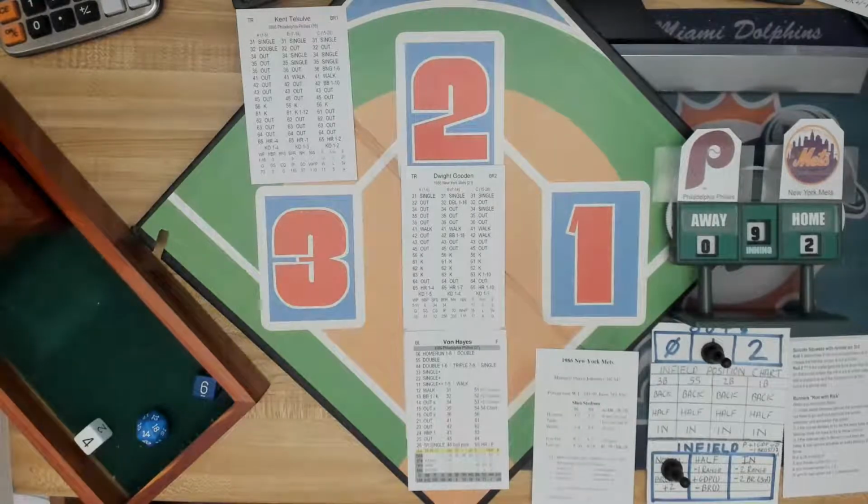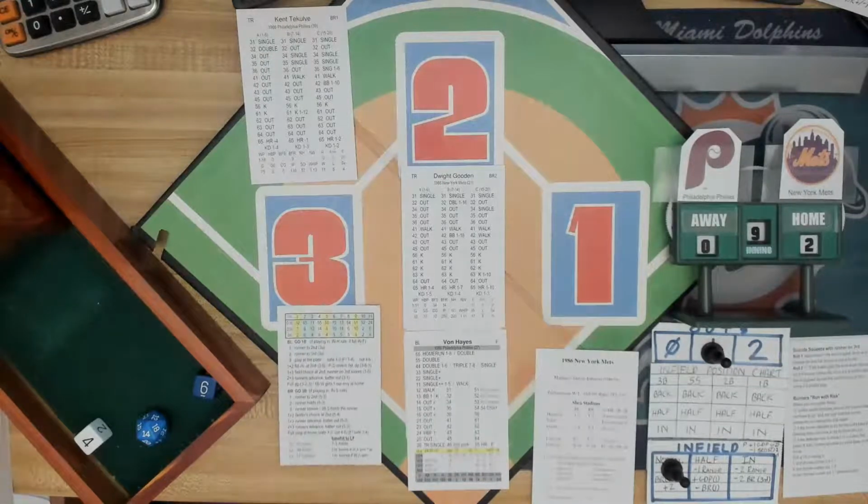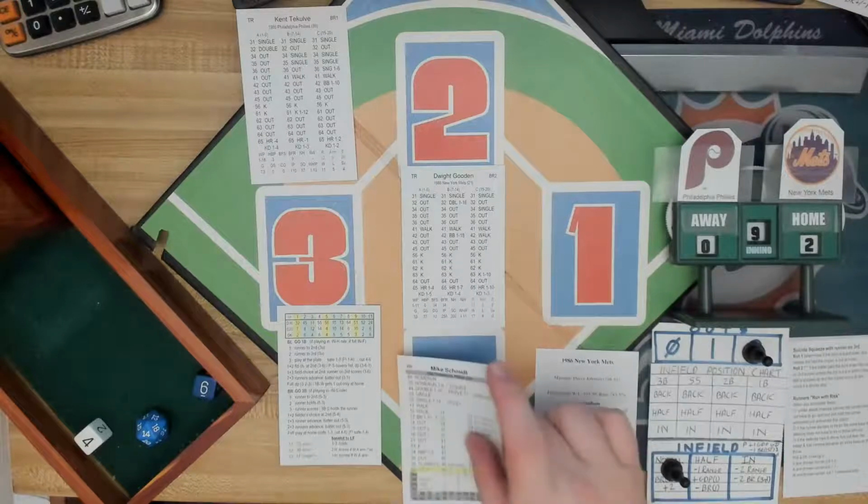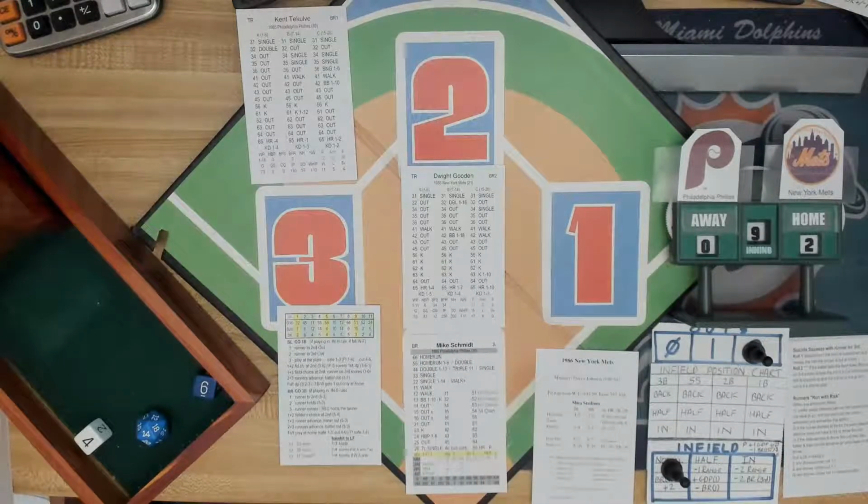Pitch on, 64. That's a blank on Gooden's card. That is an out. And he is batting from the left side. That's a ground out to first. Two outs. And the last chance standing between Dwight Gooden and a 2-hit shutout is Mike Schmidt. Two outs, 2-0. Gooden working on a shutout. But Schmidt is looking to break it up.